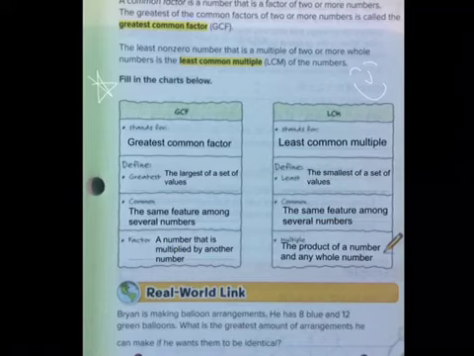So what do you think we're looking for? Are we looking for the greatest common multiple, or are we looking for the greatest common factor? If you thought of factor, you are correct. The most you can make would be, what is the greatest common factor between 8 and 12? If you're thinking 4, 4 is correct. So you would want to write 4 arrangements right here at the bottom. 4 arrangements.